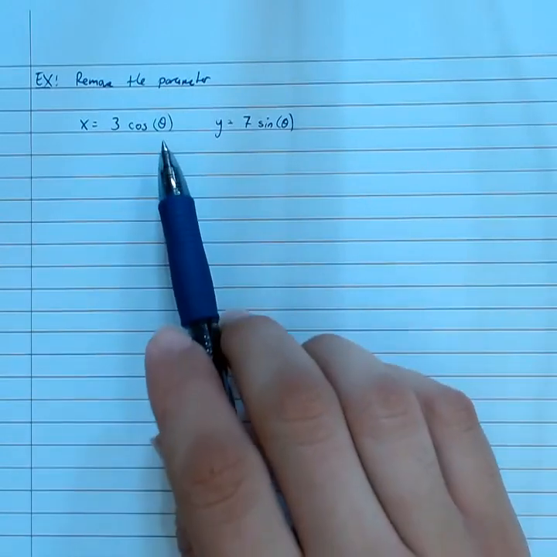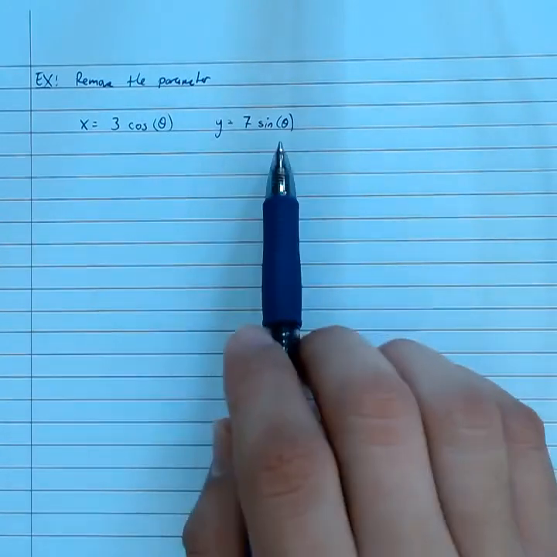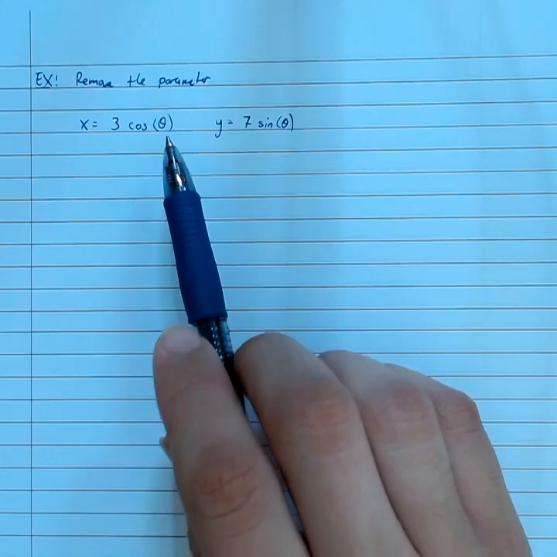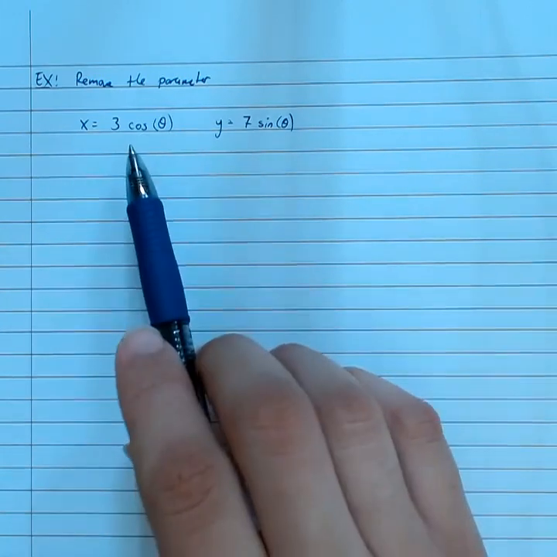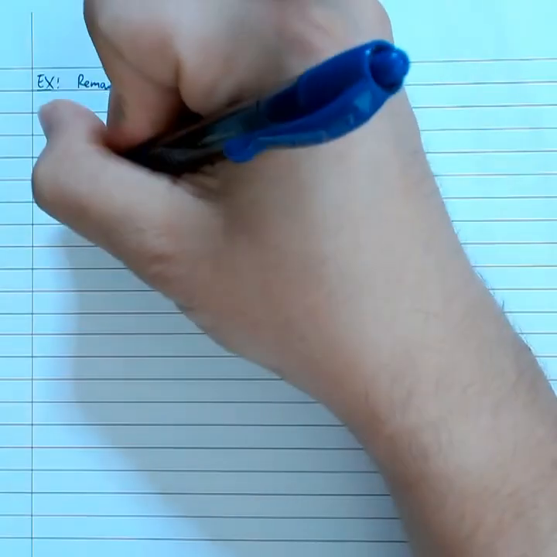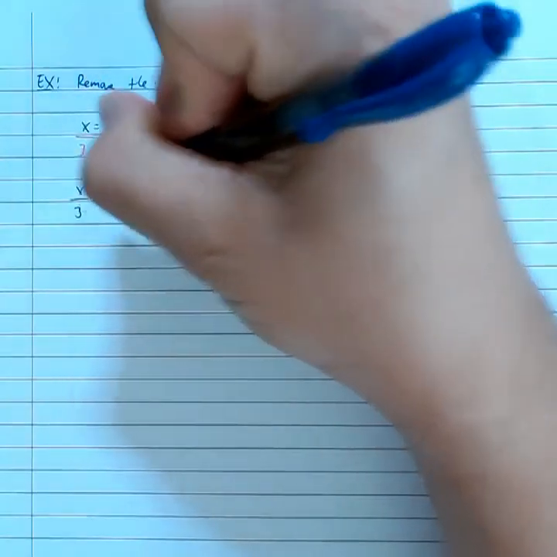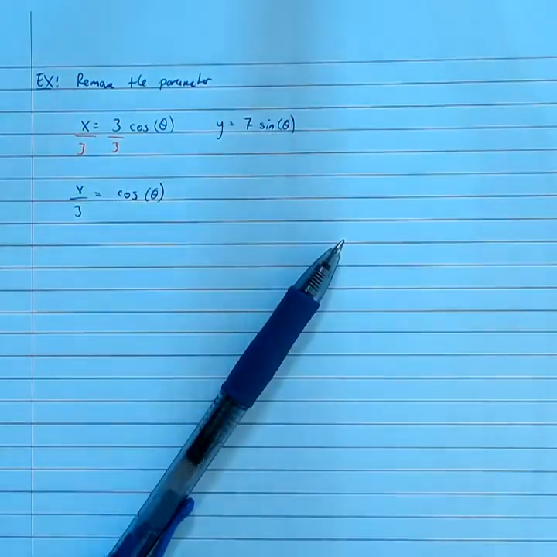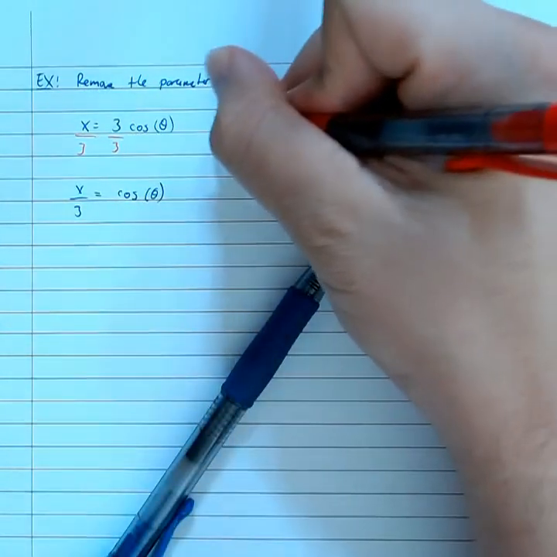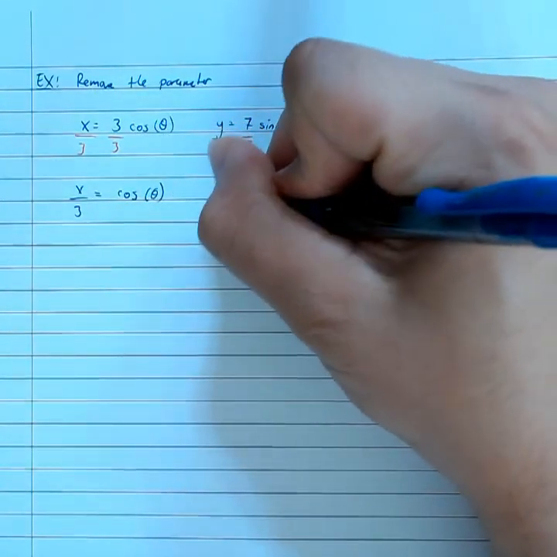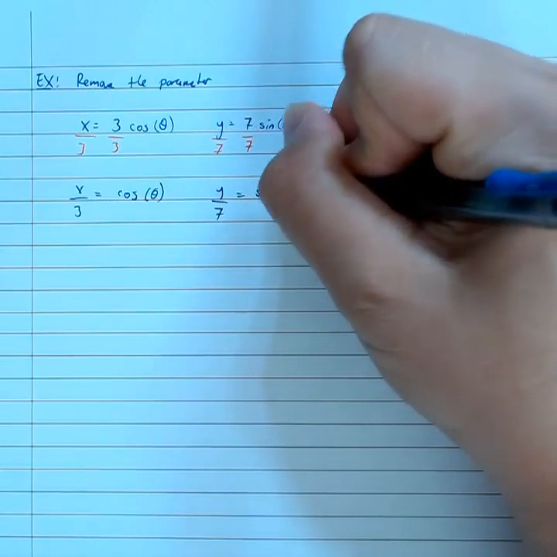Normally, we would say, okay, solve for the angle theta, or solve for the parameter, t or theta or whatever. But in this case, you'll notice that's a little complicated. I could start off by dividing both sides by 3 here, and that would give me x over 3 is equal to the cosine of the angle theta. Same thing over here. I could divide both sides by 7, and that would get me y over 7 is equal to the sine of theta. And so far, that's nice.